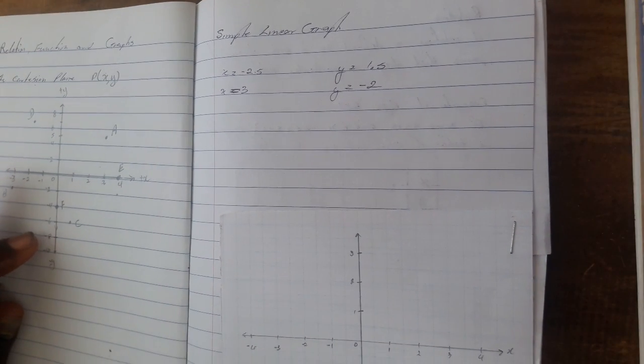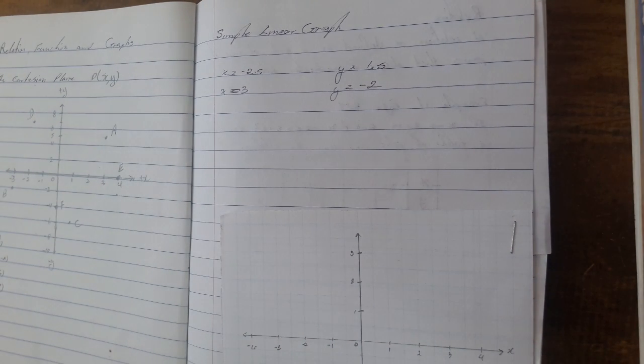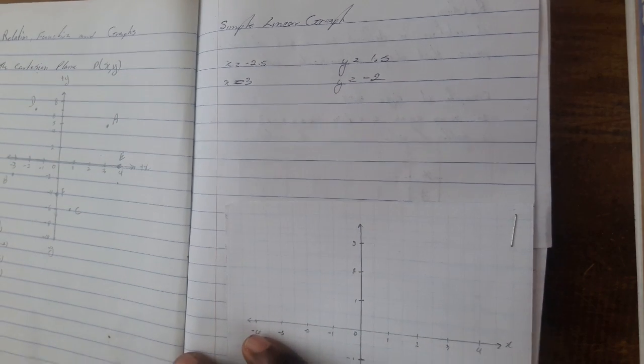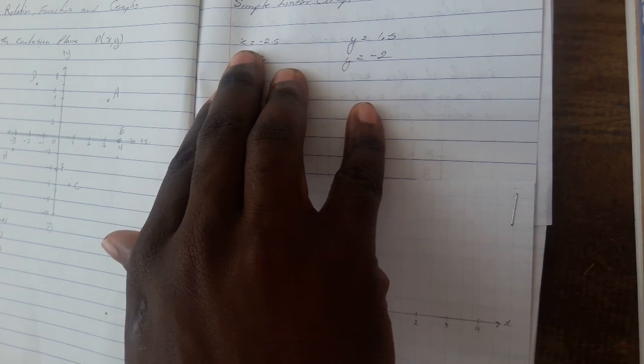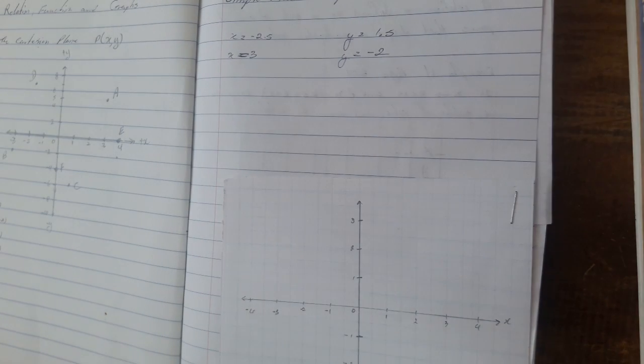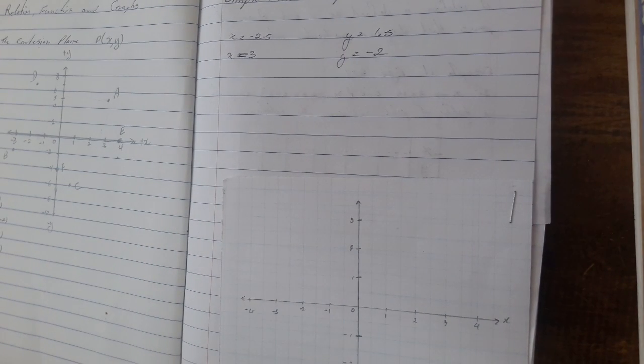The next thing is the simple linear graph. How do you put x equal to minus 2.5 and y equal to 1.5 and all those on the Cartesian plane? Well, it's called a simple linear graph because it's a simple idea. If you look at x equal to minus 2.5, there's no y value there, so it only has an x value.